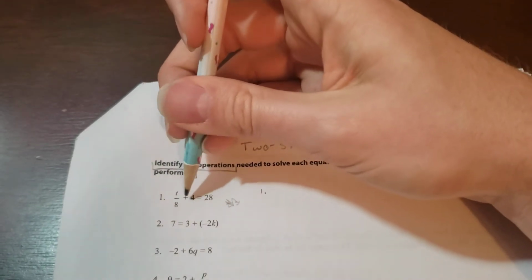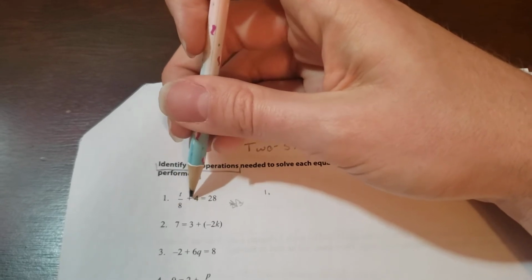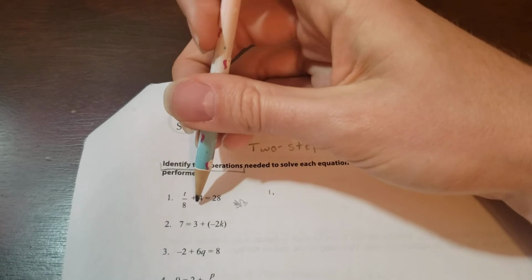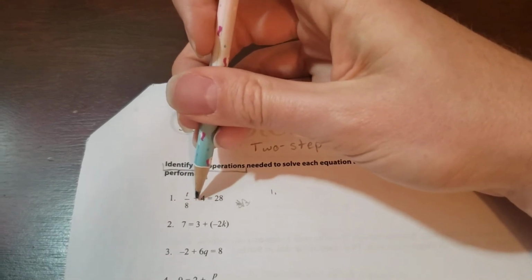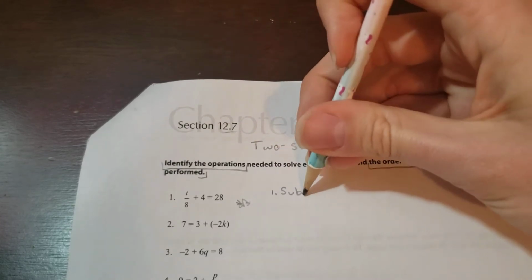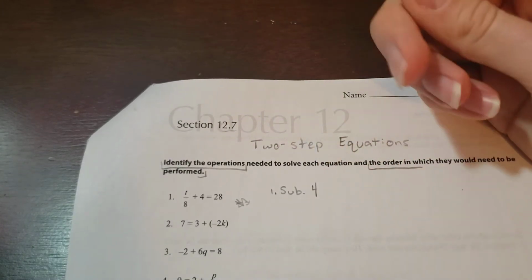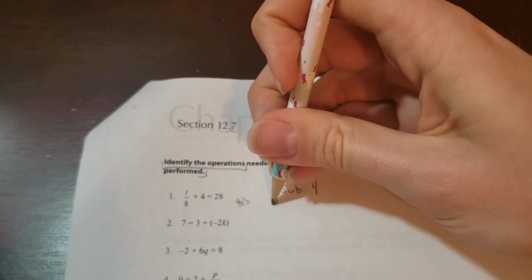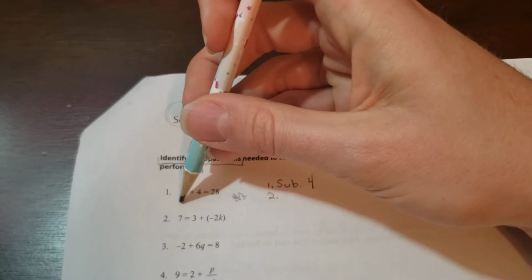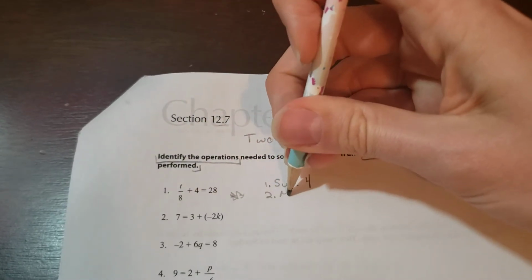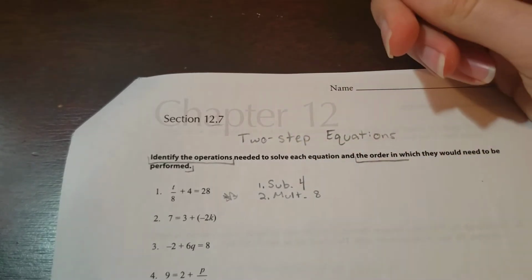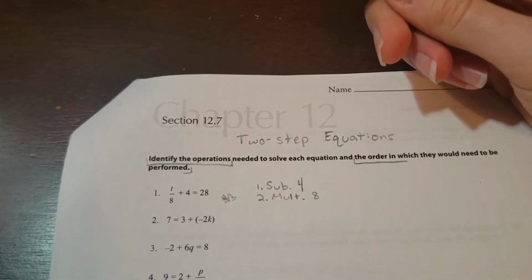Okay, so let's look at this. I have t over 8 plus 4 equals 28. Well, I know first I need to undo addition and subtraction, so I'm going to subtract 4. And the second thing that I'm going to do, well, then I would have t divided by 8. I need to undo division, so I'm going to multiply. That's it. That's what this is asking.